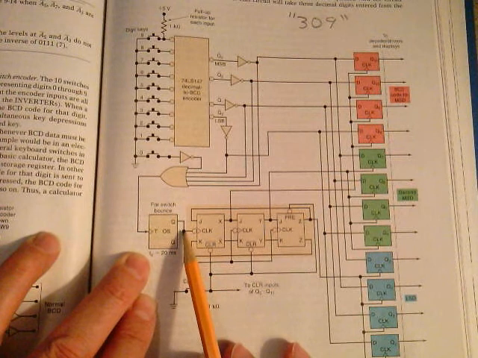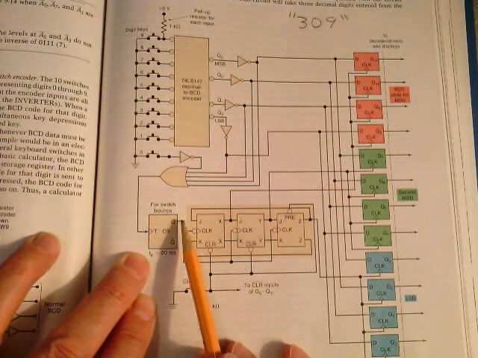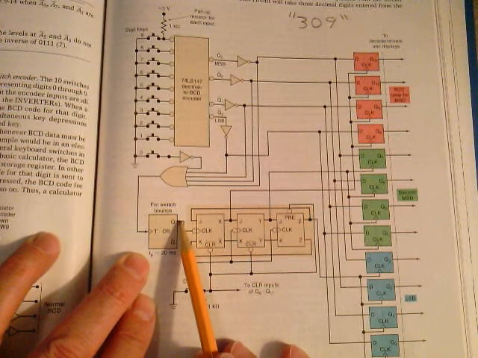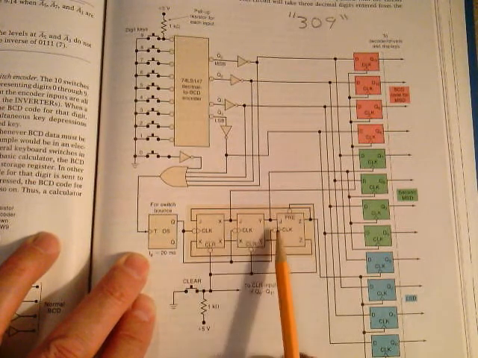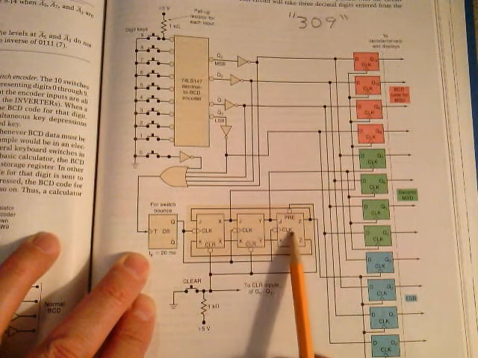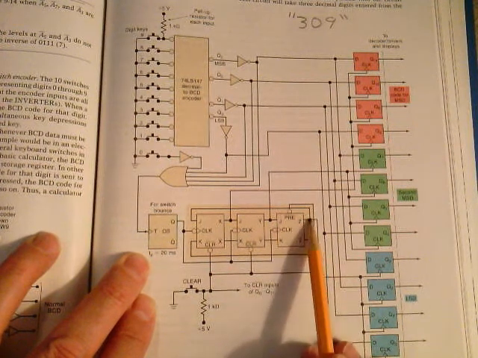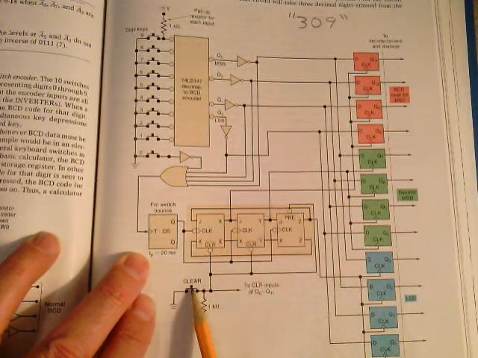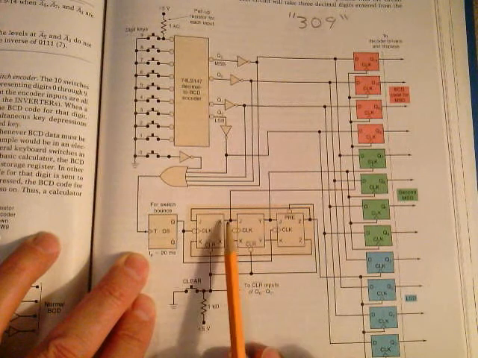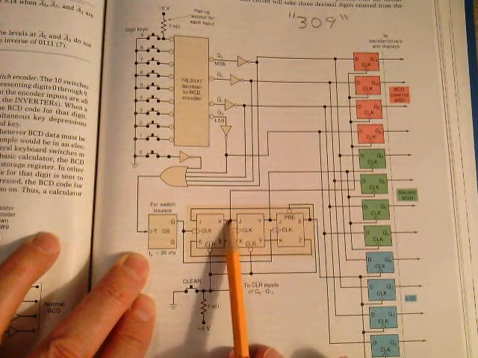And then this goes low. When this goes low back to its steady state, back to its stable state, that clocks this ring counter. And that 1 that was set up here initially with that clear gets clocked out to here. That goes to a 1.